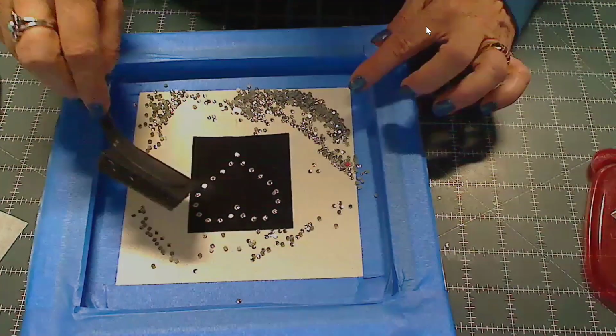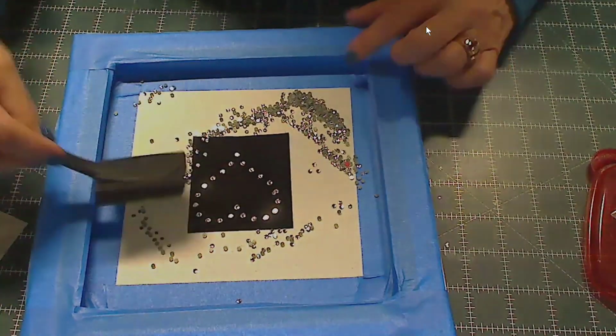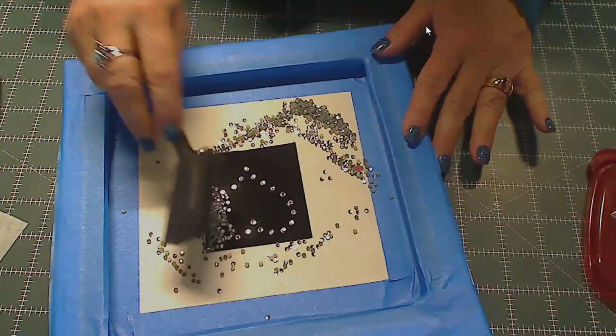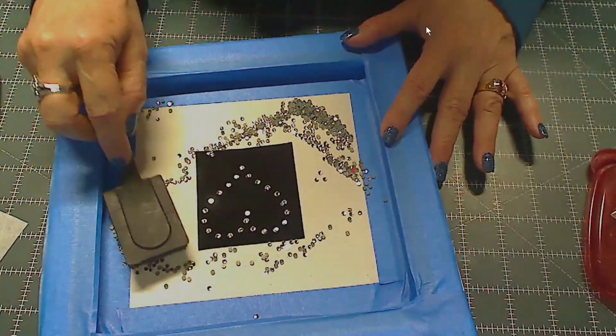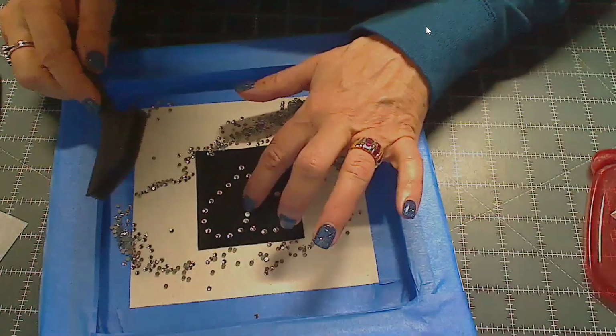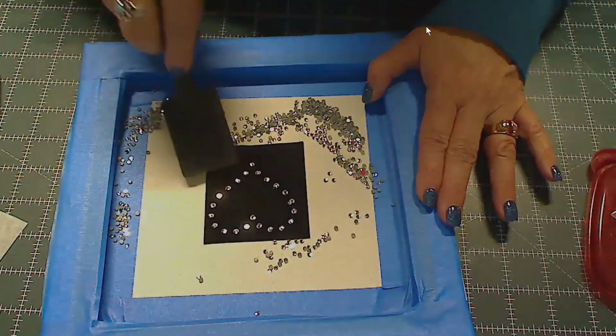Oh, this one right here I see is upside down. So when you have an issue with one, just bring a whole bunch back over like this and just kind of roll them around. Okay, so now they look like they're all perfect.